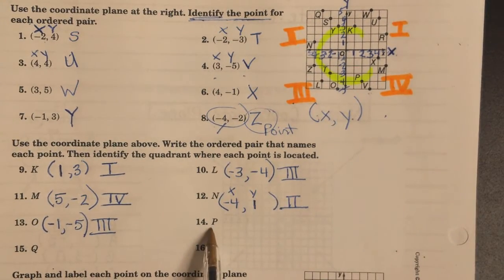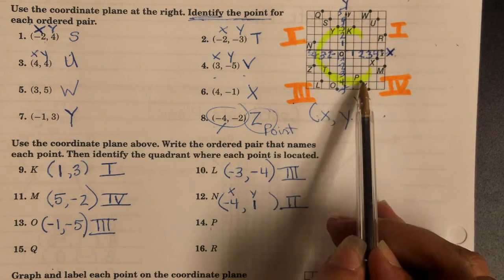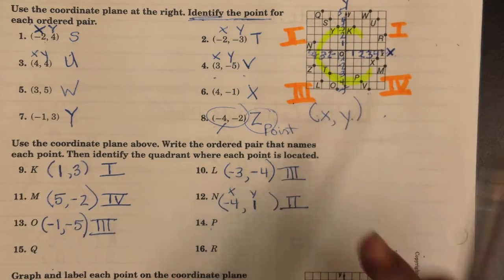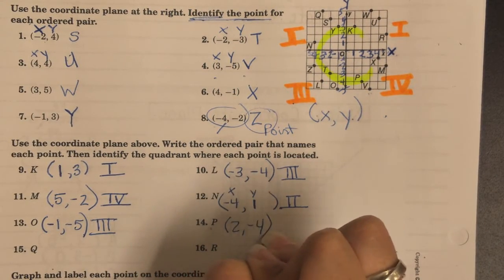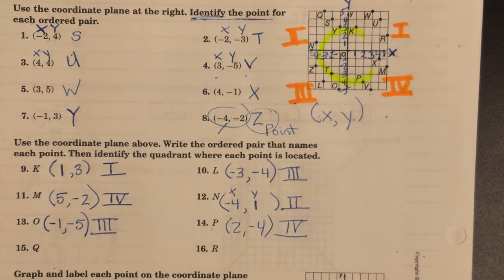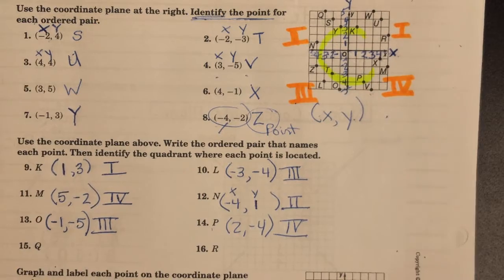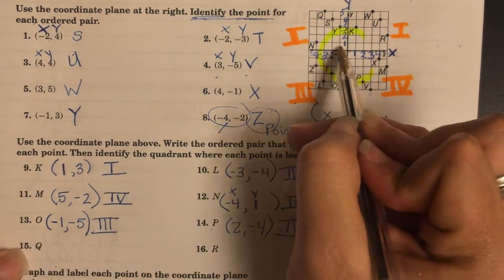Okay, P is at 2 and negative what? -4. Quadrant 4. Okay. Q is at, let's see, right?